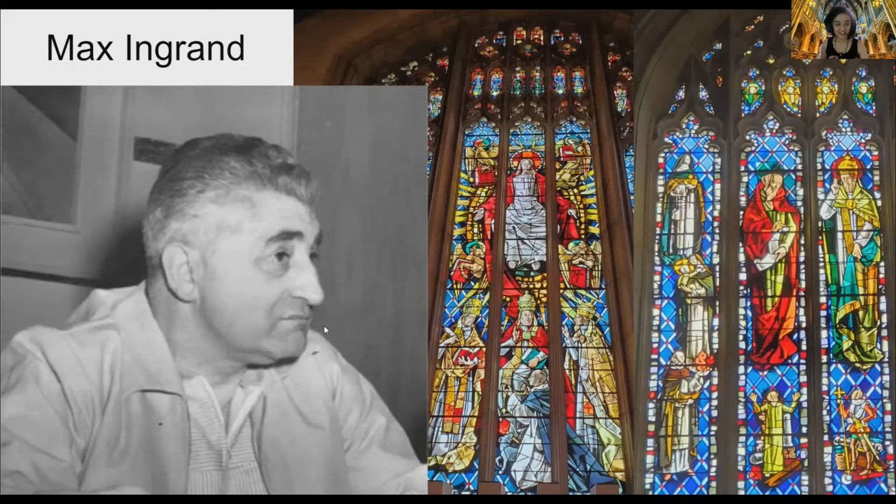But anyways, this is Max Ingram of Paris. He was drafted in the military in 1939, and then he was held captive at Hoyerswerda, I'm sorry if I mispronounced that, from 1940 to 1945. After he got back from the war, from the late 1940s to 1960s is when he designed stained glass for churches. So his studio has done our big transept windows.